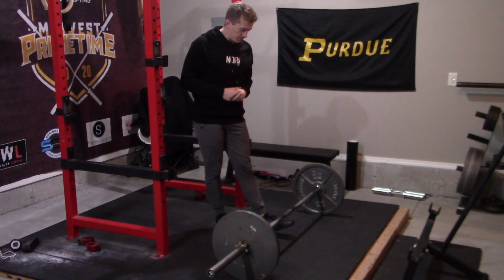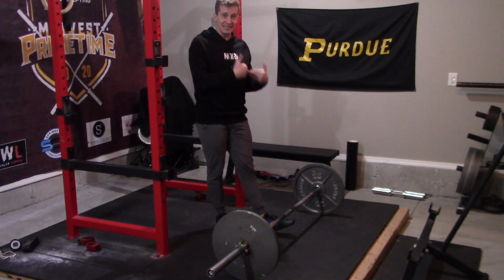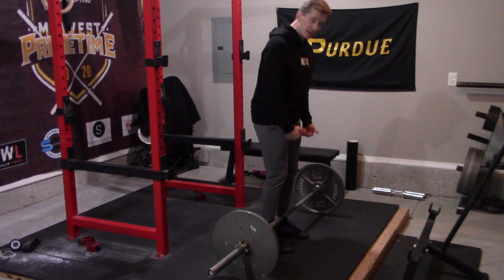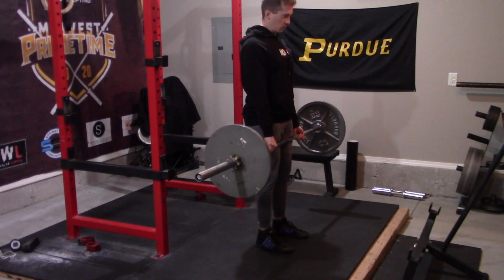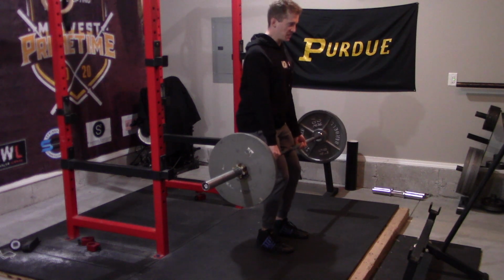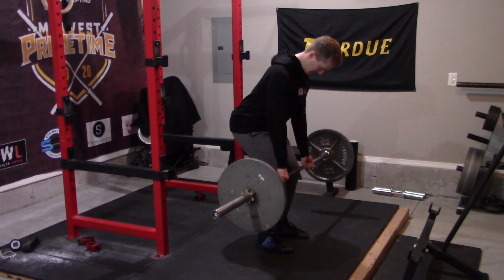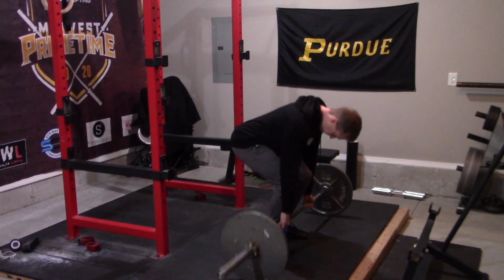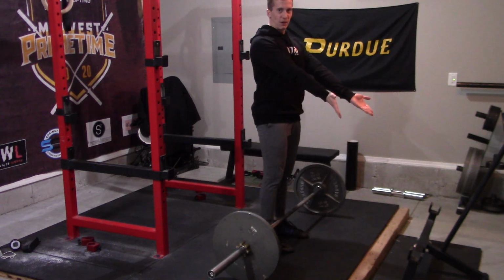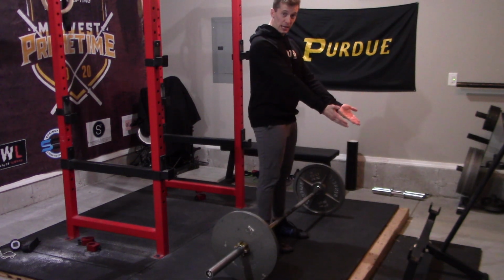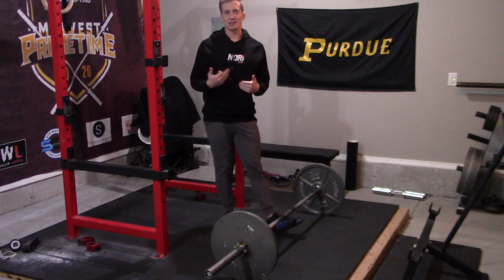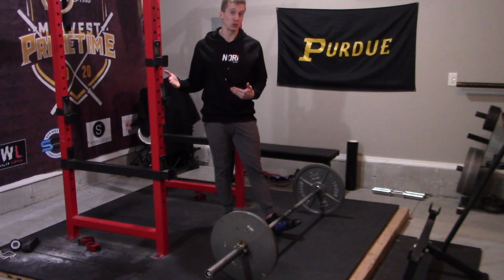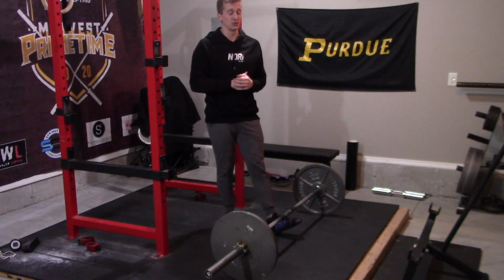The second thing, making sure we're loading the eccentric correctly. So what I mean by that is a common thing I see with these is someone, when they start the descent, they bend the knees and then they start hinging, and now the bar is way out in front of me. Because if the knees get in the way, it's gonna push the bar around. That goes back to someone who maybe doesn't even know how to hinge correctly in the first place, and we need to be doing RDLs as well.